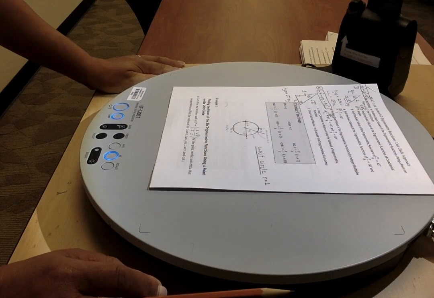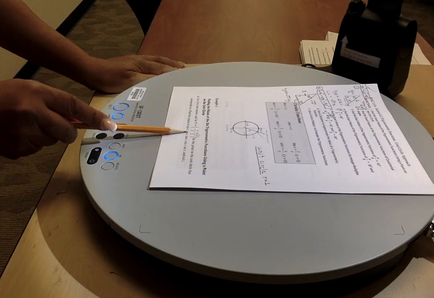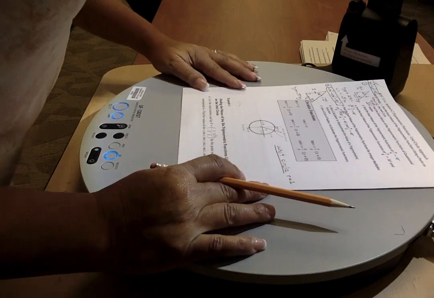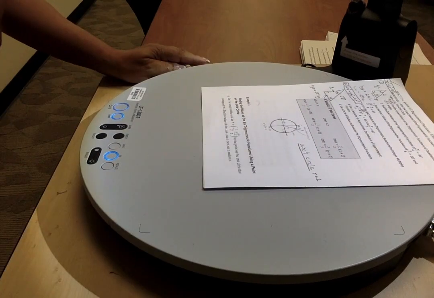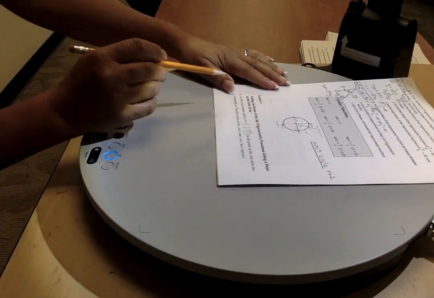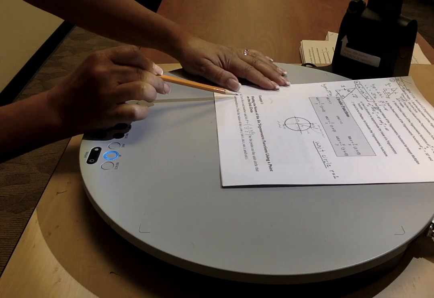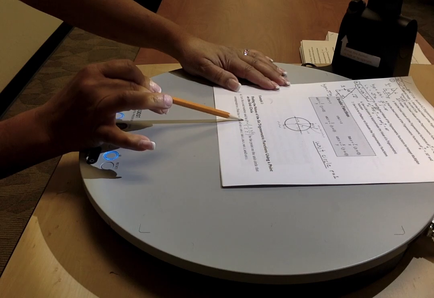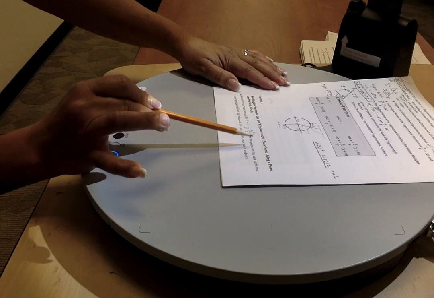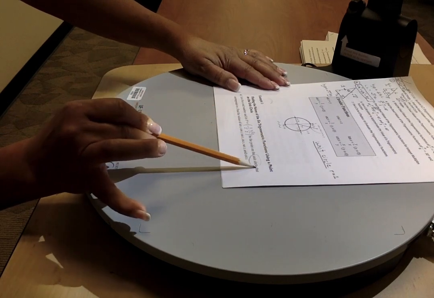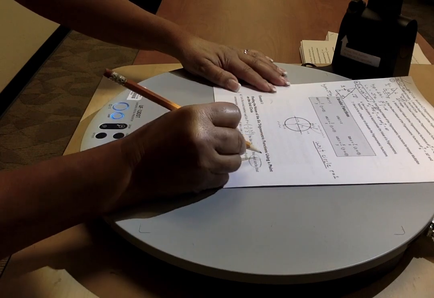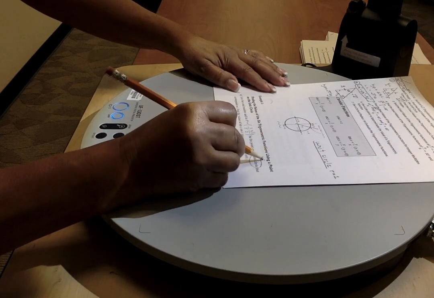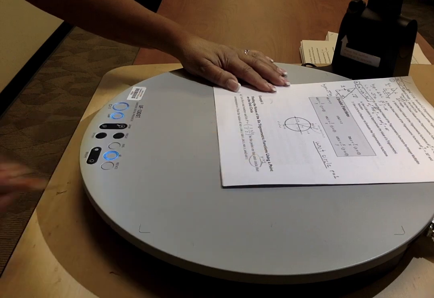Okay, we're going to practice that over and over again. This will be our first attempt right here. All right, so this says, let T be a real number. Let the point P with this X and this Y be a point on the unit circle. So by them mentioning that it's a unit circle, that means the radius is 1.